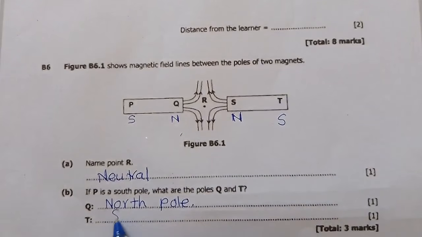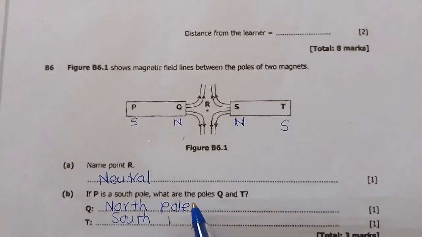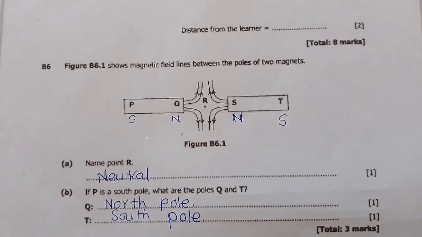South pole. This is how you get to answer this part. So we've answered this part. That's how you needed to do all the calculations that were involved there.